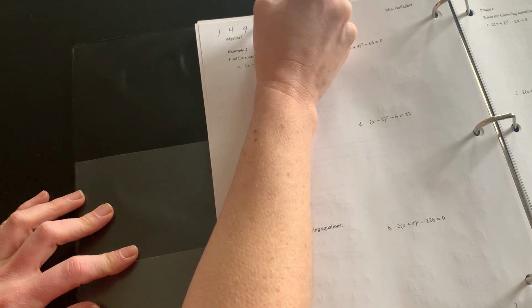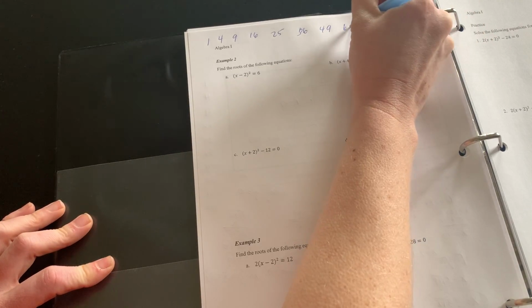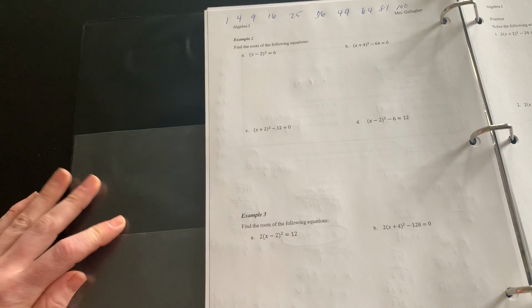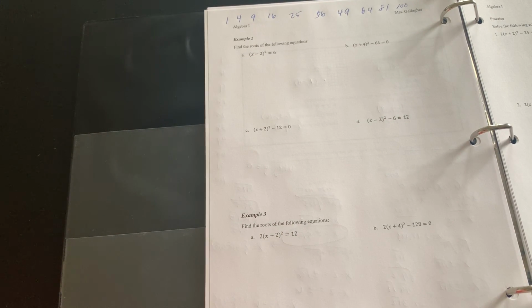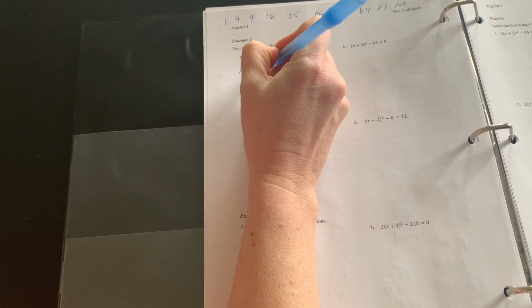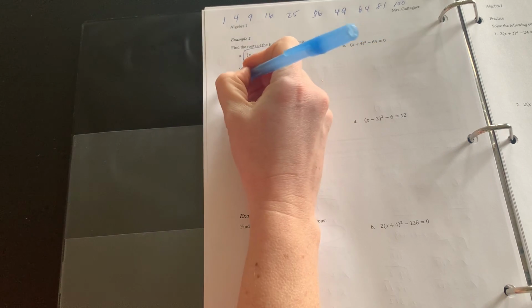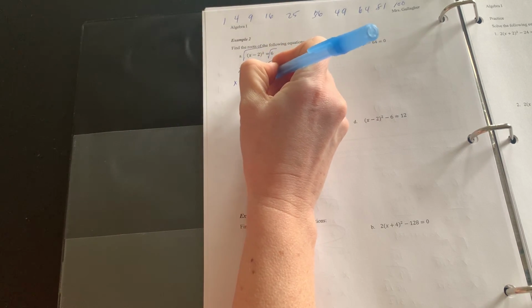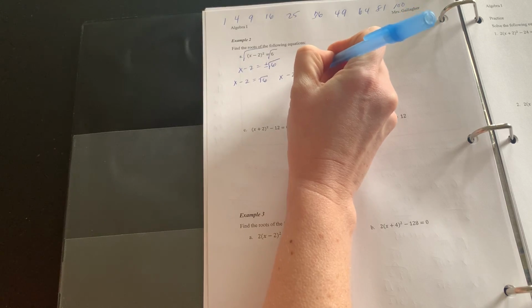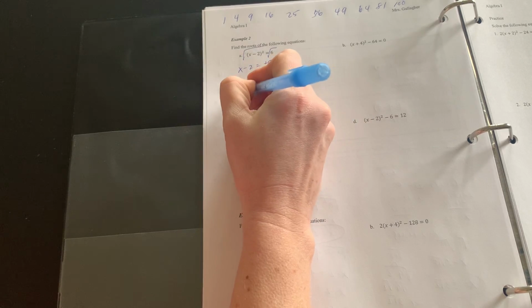Might be helpful to rewrite your perfect squares if you don't know them yet or aren't recognizing them yet. Write them out again. Okay, so find the roots of those equations. Let's use the square root method. So again, we're taking the square root of both sides. X minus 2 equals plus or minus radical 6. I can't break down radical 6. So since I can't break down radical 6, I just need to think about this as two separate equations. Okay, x minus 2 equals positive radical 6 and x minus 2 equals negative radical 6.